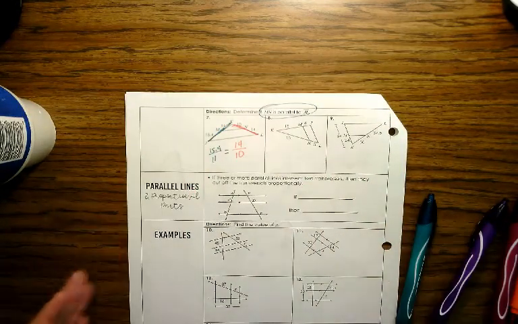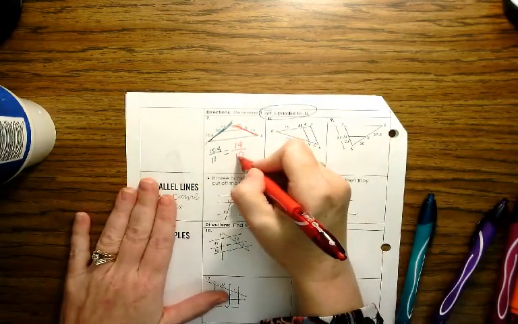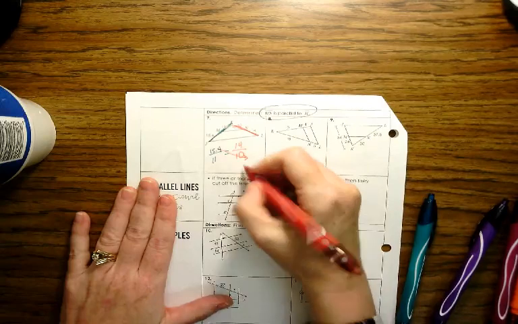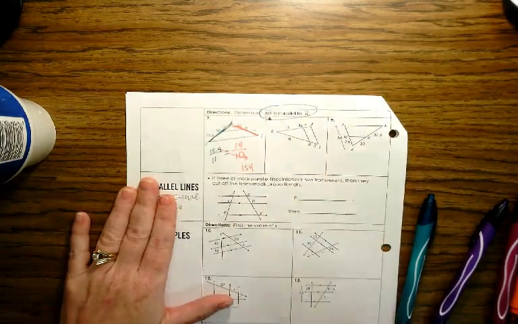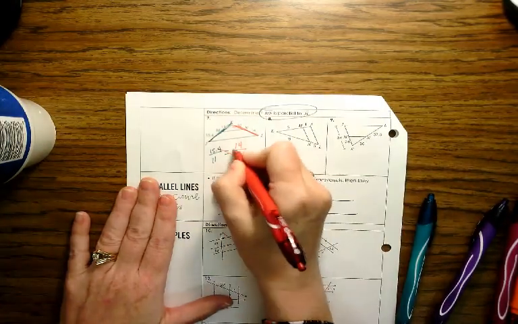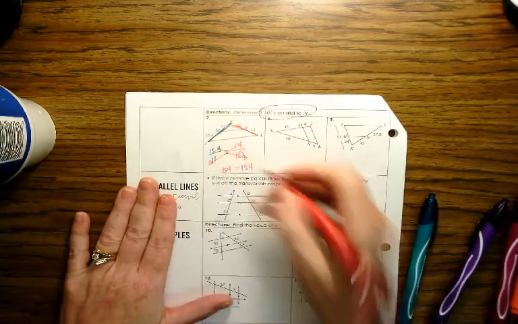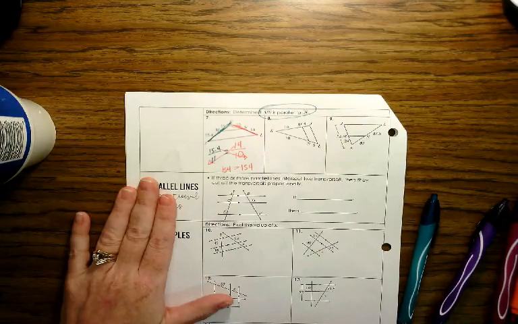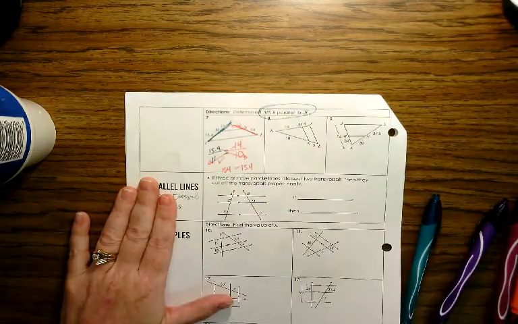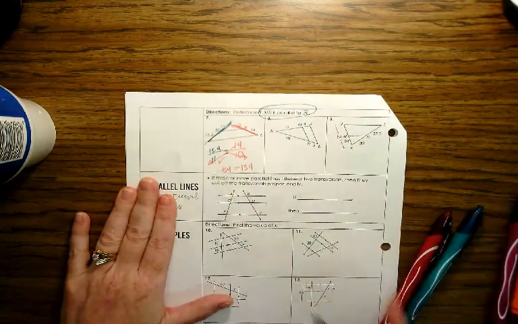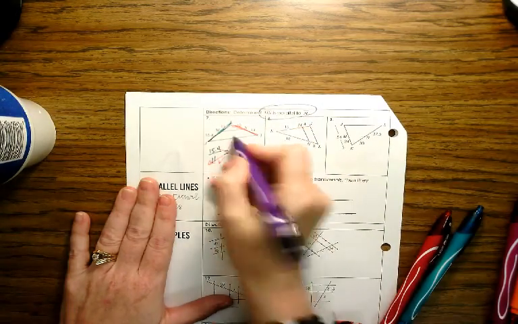15.4 times 10 is 154. Guess what 11 times 14 is? 154. If those are equal, is this a good proportion? Yes. And if it's a good proportion, what ends up happening? N has to be parallel to JL.